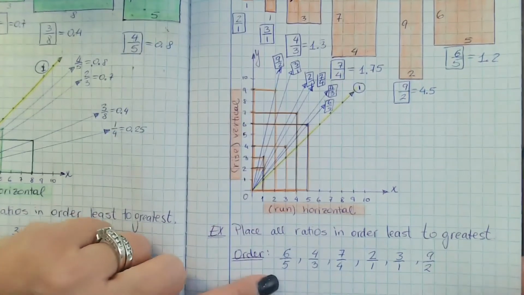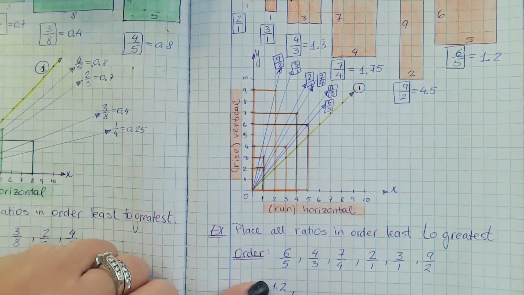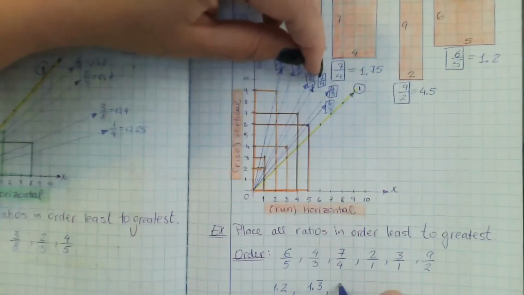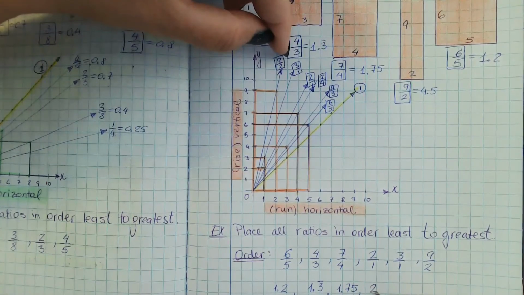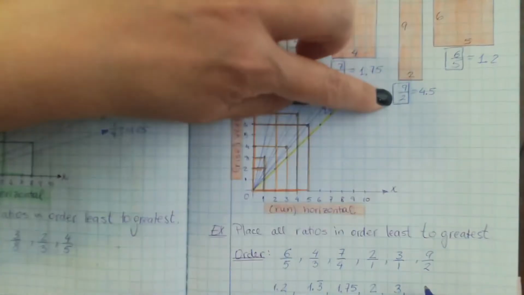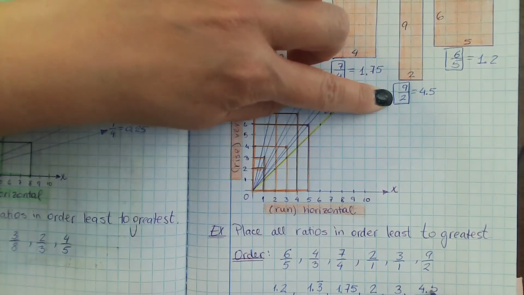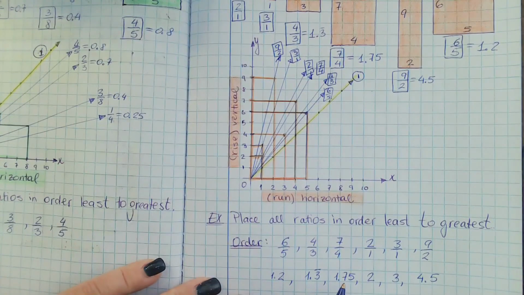And if I use their decimal equivalents, 6/5 was 1.2, then 4/3 was 1.3 ongoing, then 7/4 was 1.75, 1 3/4. Then we have the value of 2, which is 2/1. Then we have the value of 3, which is 3/1. And then we have the 9/2 ratio, which is 4.5. So if you look at the decimal equivalents, we have 1.2, 1.3, 1.75, 2, 3, 4.5.